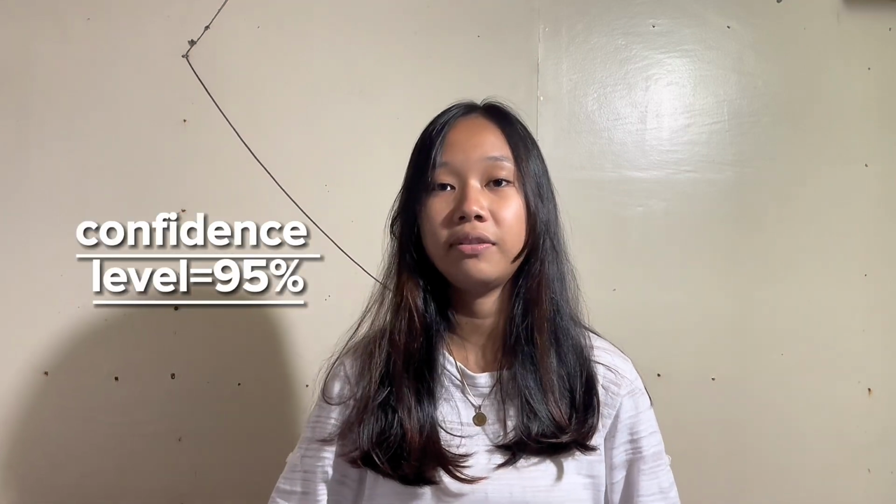So for example, find the length of the confidence interval given the following data. The lowercase sigma, that is the population standard deviation, is equal to 0.3, the sample size is equal to 60, and the confidence level is 95%. So let us use the third formula.